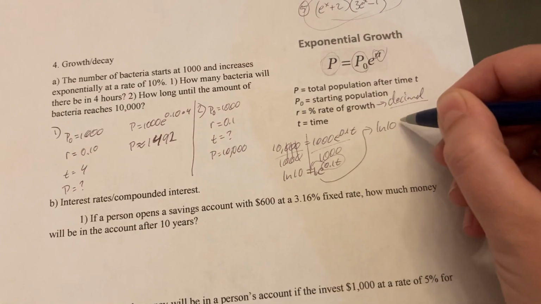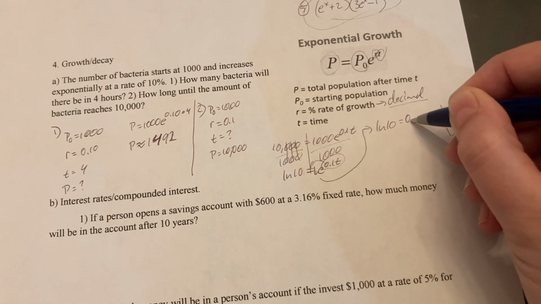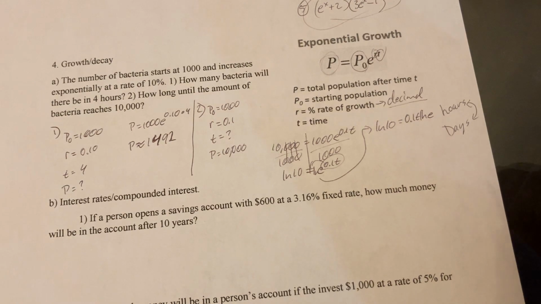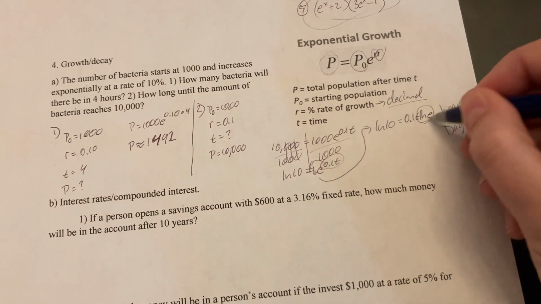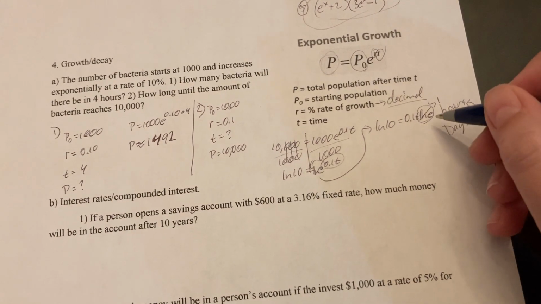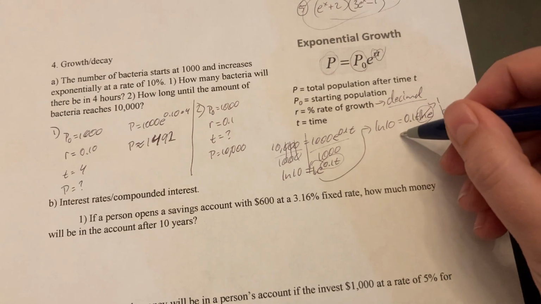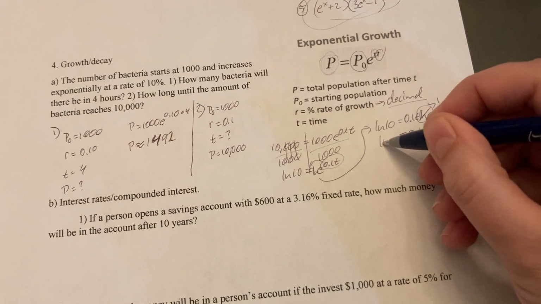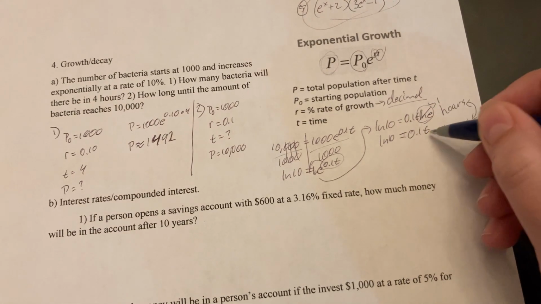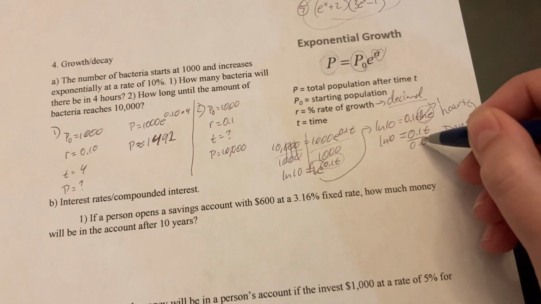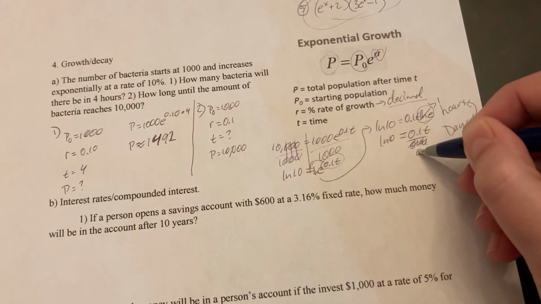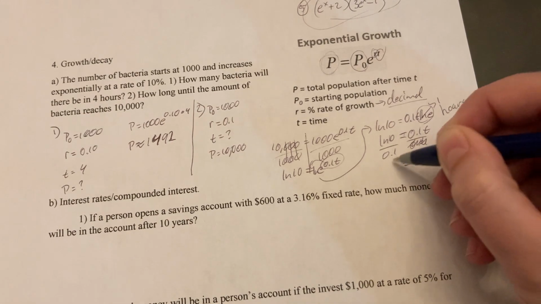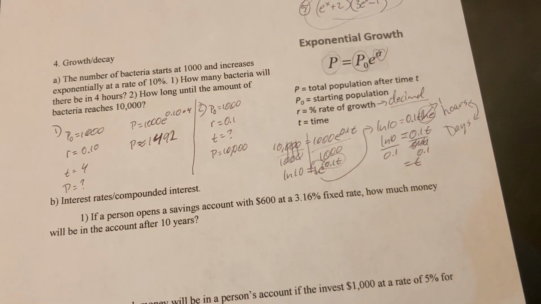So natural log of 10 equals 0.1t natural log of e. Natural log of e is just 1. 0.1t times 1 is simply 0.1t. Natural log of 10, let's get t by itself. Divide by 0.1, and t is equal to whatever this is when you plug it into your calculator.